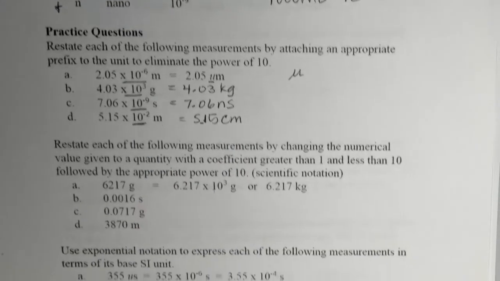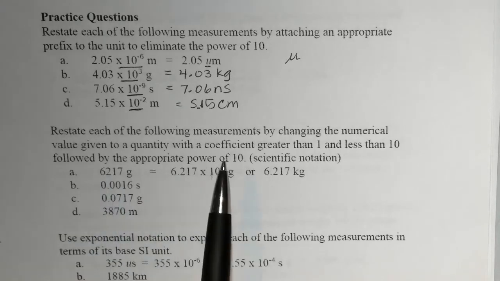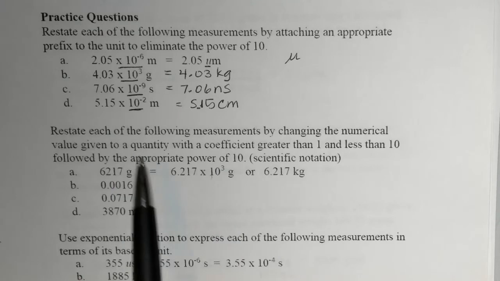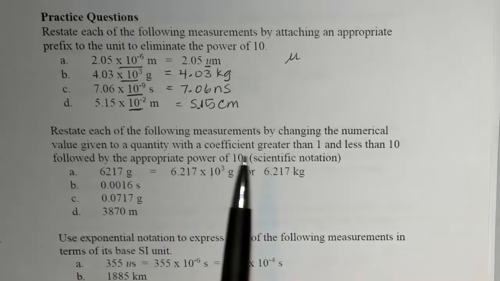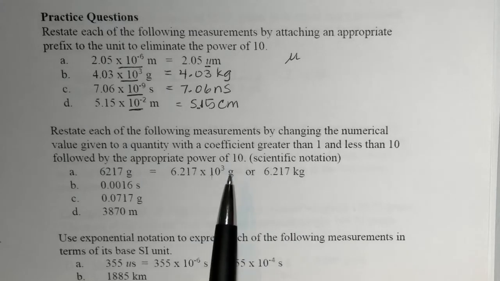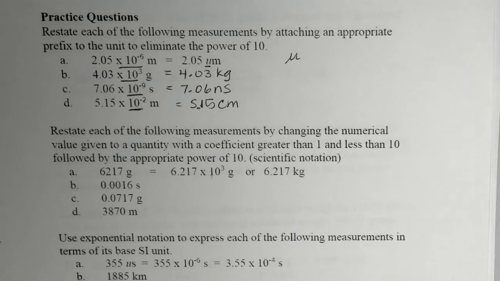Then down here for the next section, what we're going to do is take these measurements and restate each of them by changing the value. We're going to put it into proper scientific notation, and then replace the exponent with the proper prefix like we did in that first section. Proper scientific notation means that there should only be 1 digit in front of the decimal. In other words, your decimal has to follow the first non-zero digit.